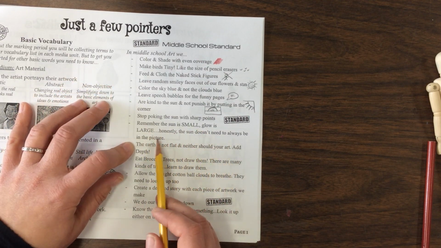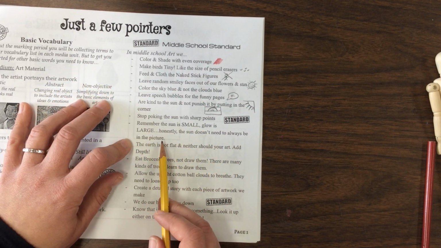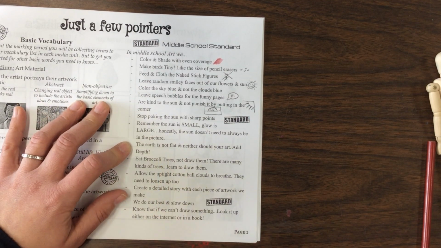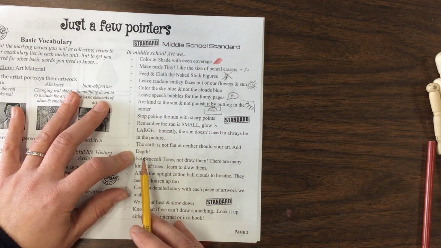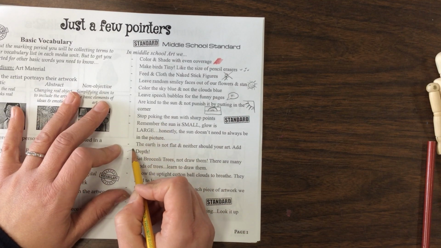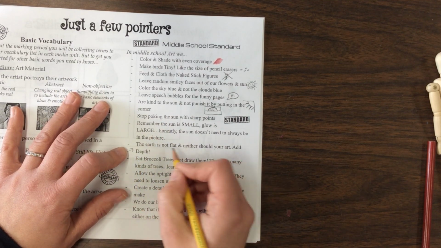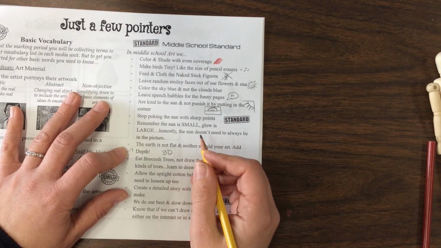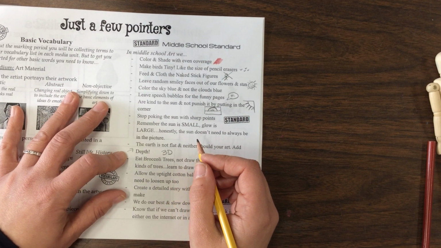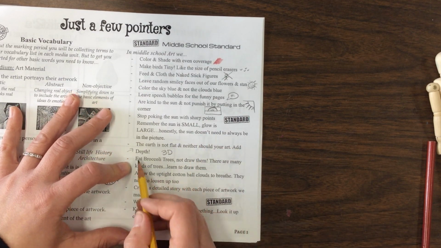Honestly, the sun doesn't need to always be in the picture. It's okay. He will not be offended. She will not be offended if we leave the sun out of the picture. It's okay. The earth is not flat. Neither should your art. Add depth, okay? This is one of the big things about middle school. I want to see 3D, okay? Whether you're overlapping, you're making it 3D, or whatever it is, make it look like it's got depth.